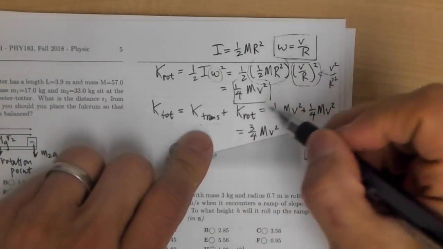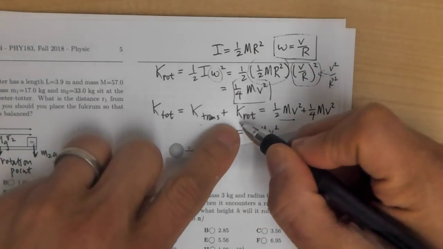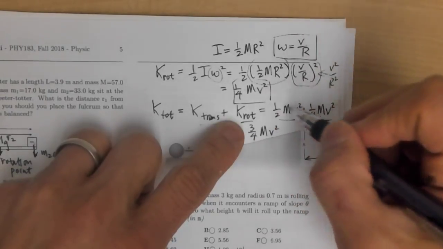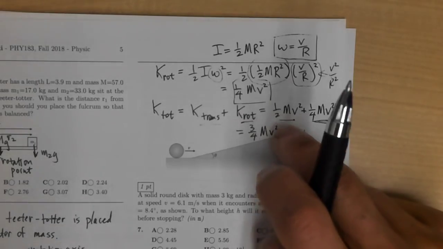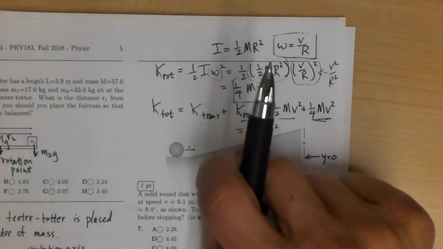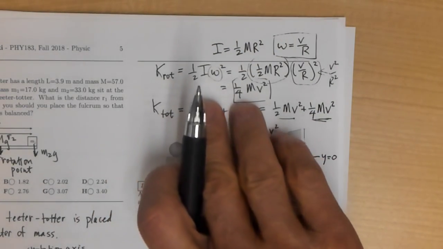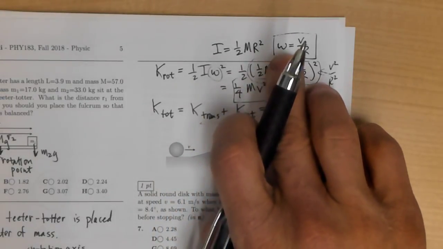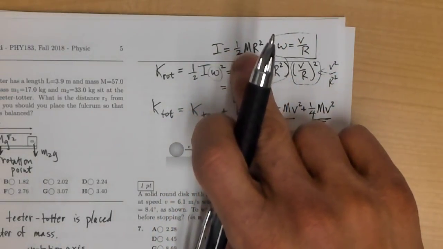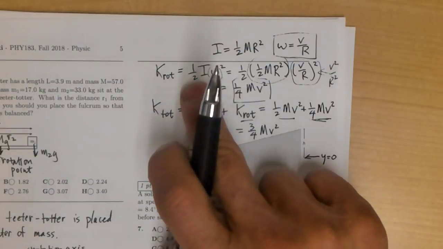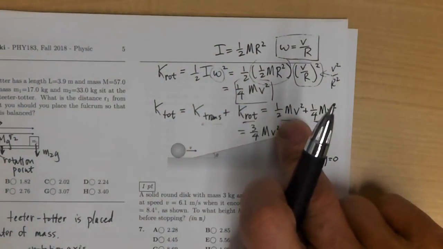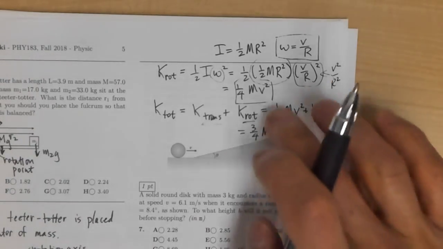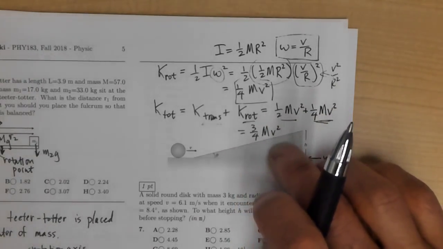That's the translational part, the regular 1/2 mv squared, plus the kinetic energy of rotation, which we said is 1/4 mv squared. So the total is 3/4 mv squared. You should know how to do this for any shape. This is not too complicated. You use omega as v over r, the moment of inertia is 1/2 mr squared, and the kinetic energy of rotation is 1/2 I omega squared. The translational kinetic energy is 1/2 mv squared. Add them all together, you get 3/4 mv squared.